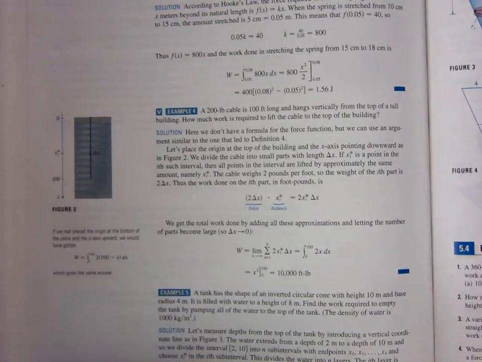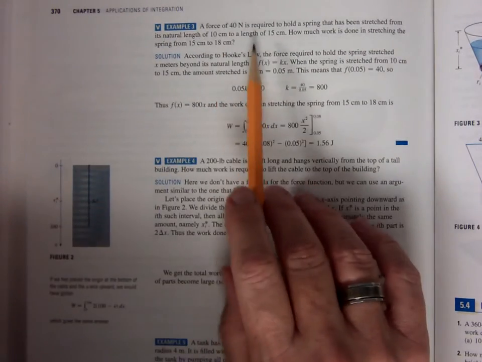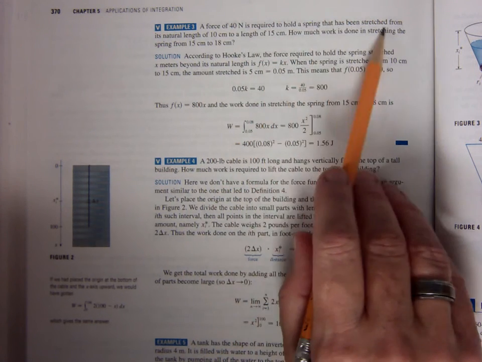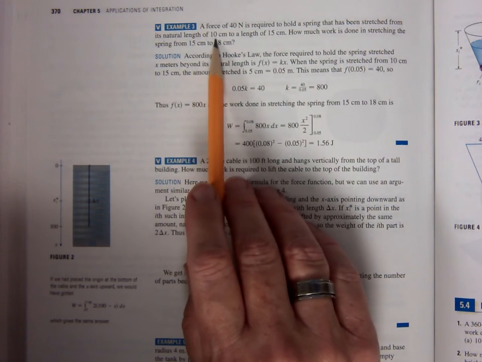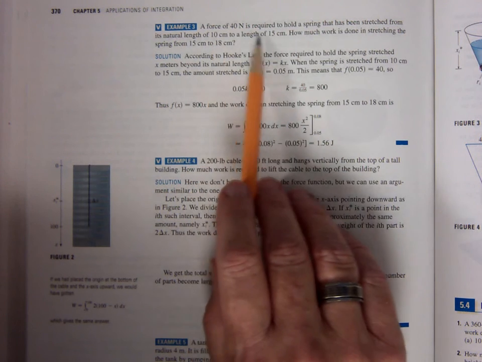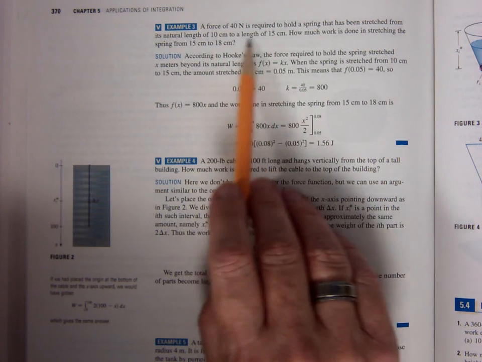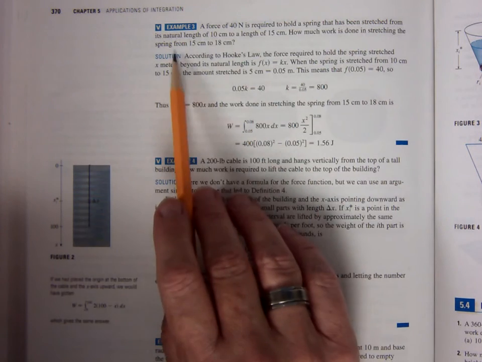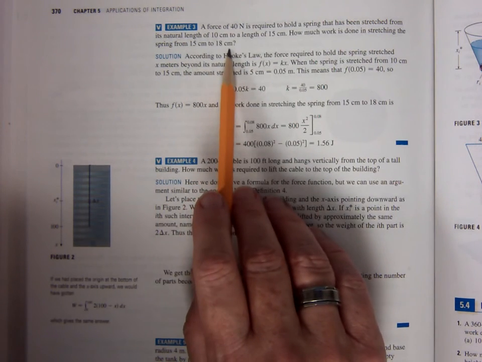Example 3, the force of 40 newtons is required to hold a spring that has been stretched from its natural length of 10 centimeters to a length of 15. So we're just moving it 5 centimeters. How much work is being done in stretching the spring from 15 to 18 centimeters?